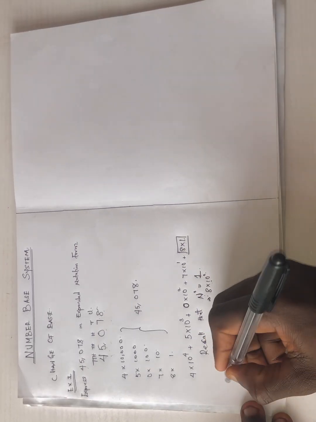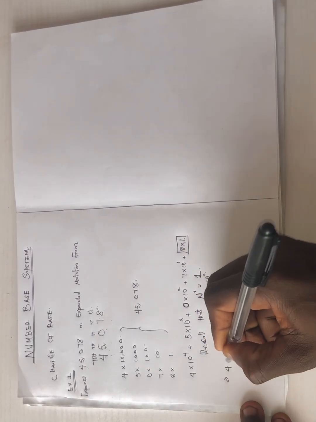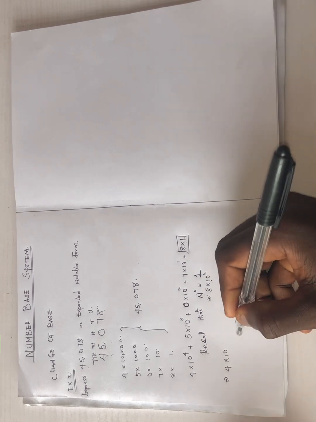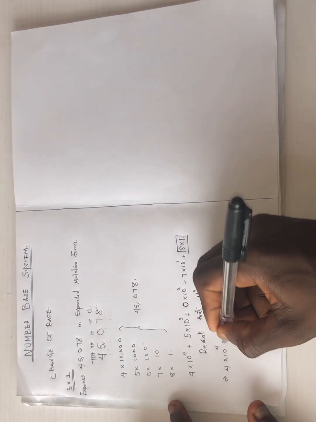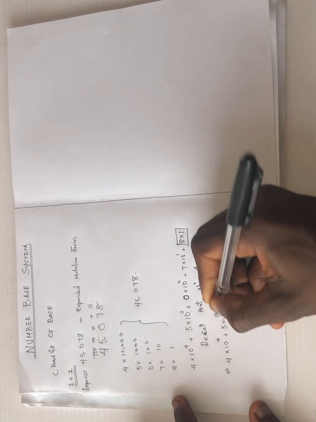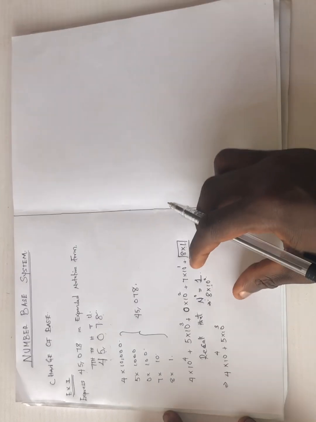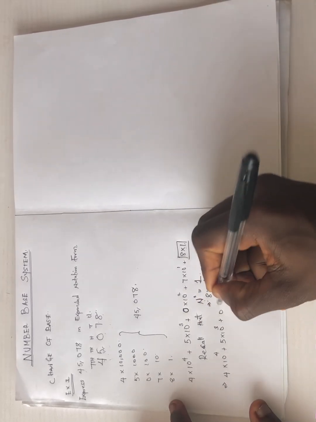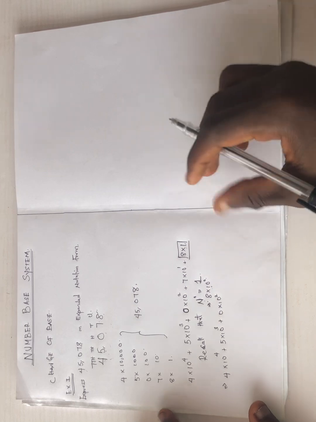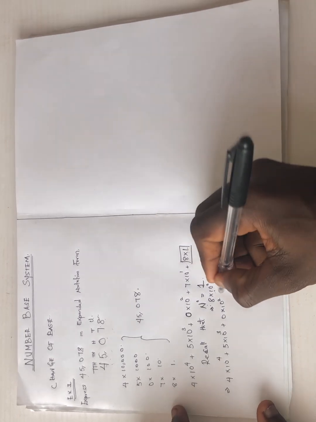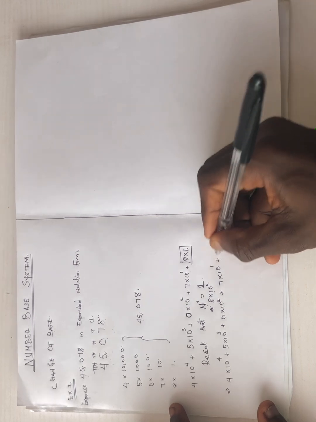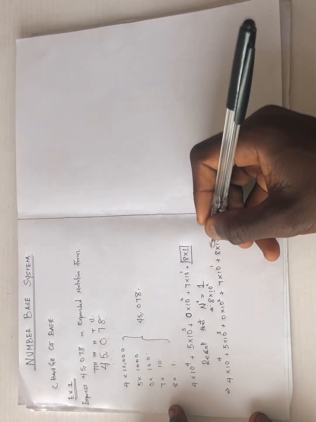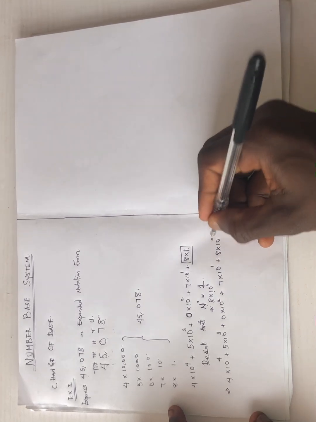We have 4 times 10 raised to the power of 4, plus 5 times 10 raised to the power of 3, plus 0 times 10 raised to the power of 2, plus 7 times 10 raised to the power of 1, plus 8 times 10 raised to the power of 0.